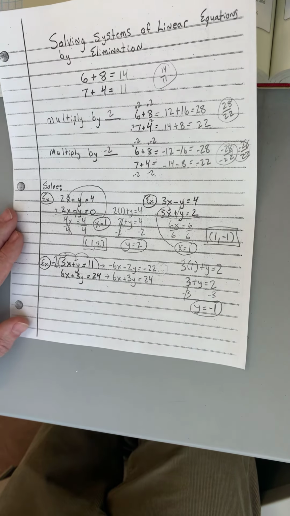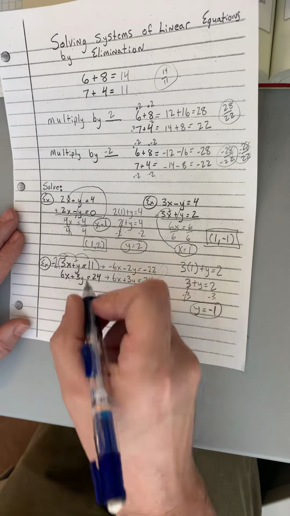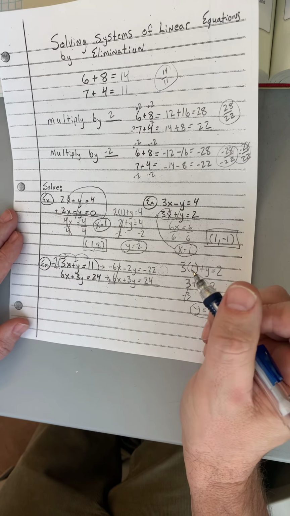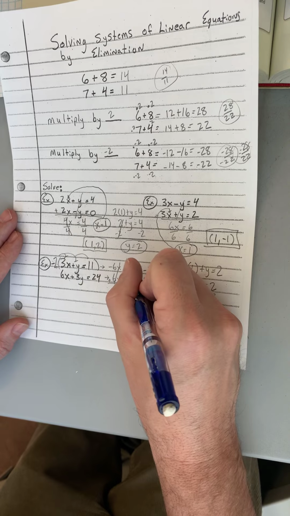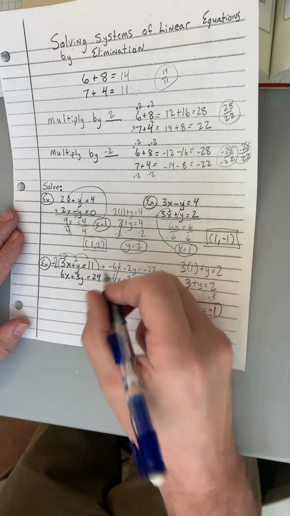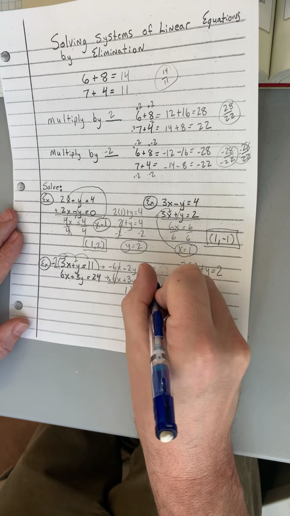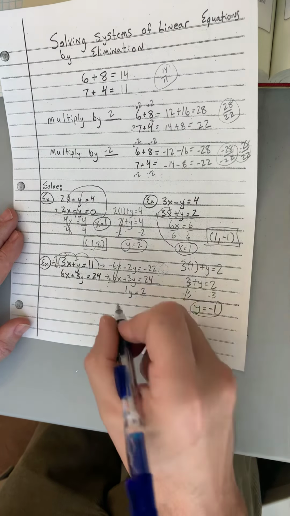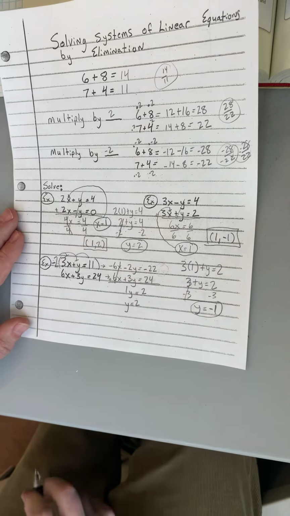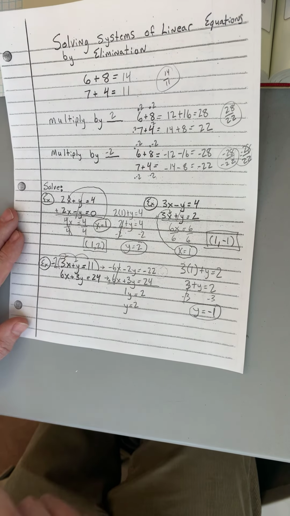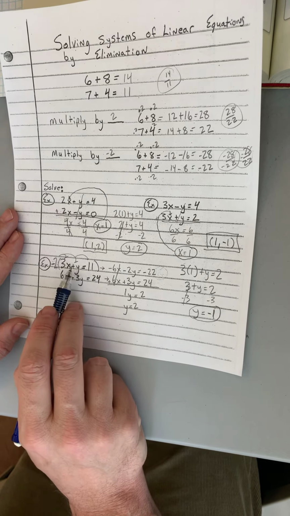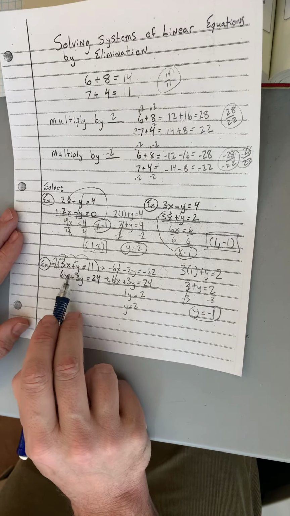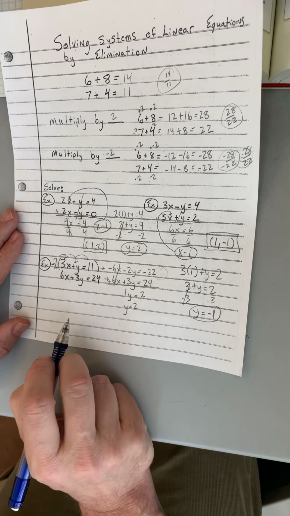Now I can see I'm ready to add down. What's going to eliminate? The x's. Negative 6 plus 6, 0. Eliminate. Negative 2y plus a 3y, positive 1y. Negative 22 plus 24, positive 2. That means y is equal to 2. And again, complexity-wise, this is not very complex compared to solving for y and substituting it in. The amount of work is much less.